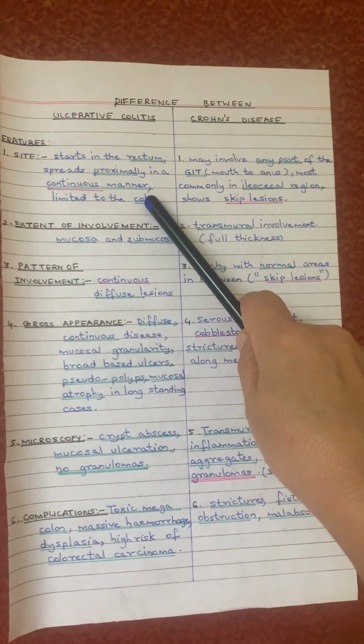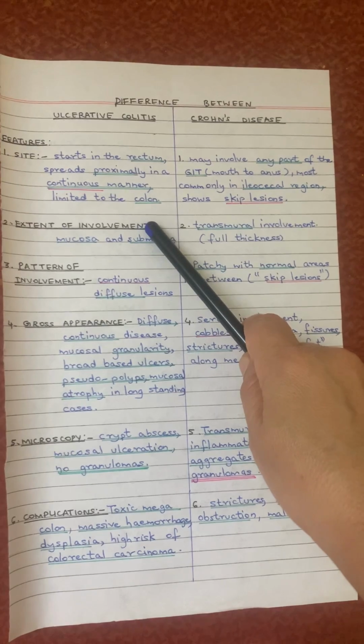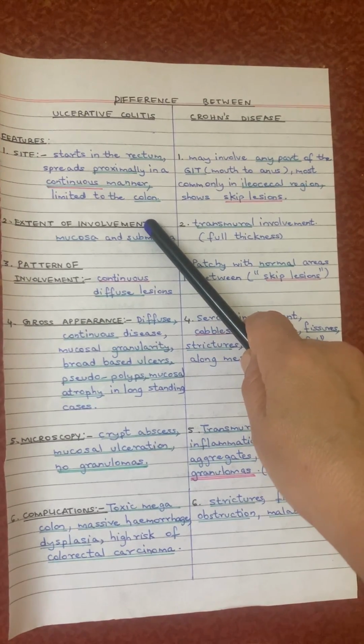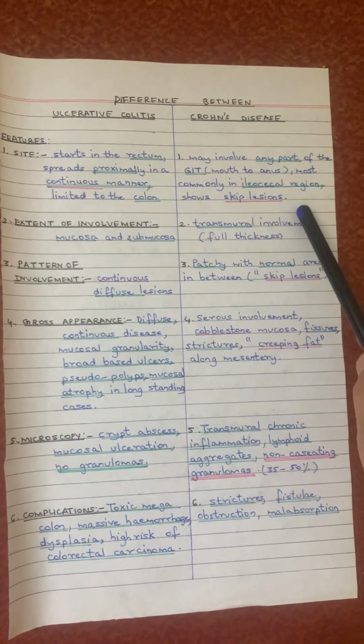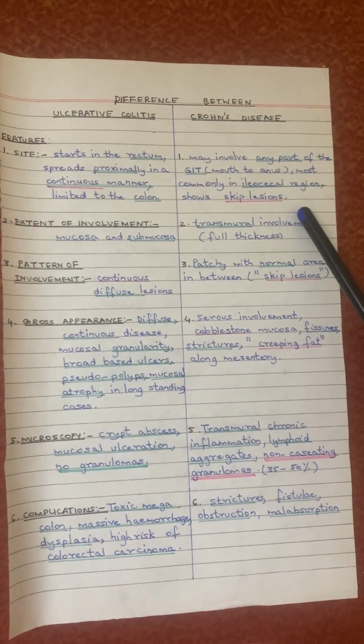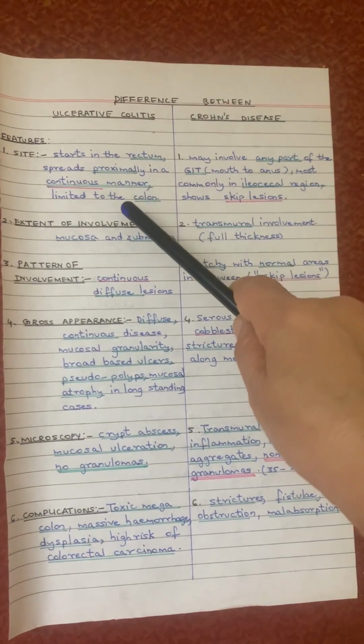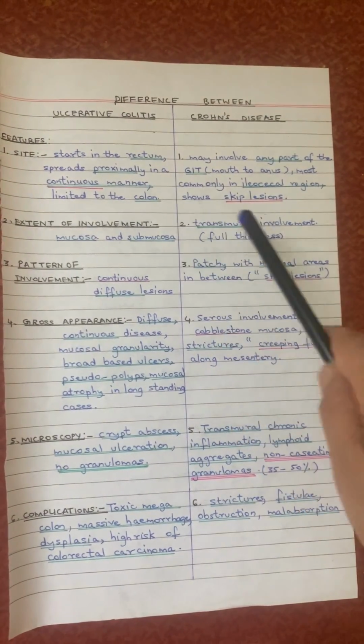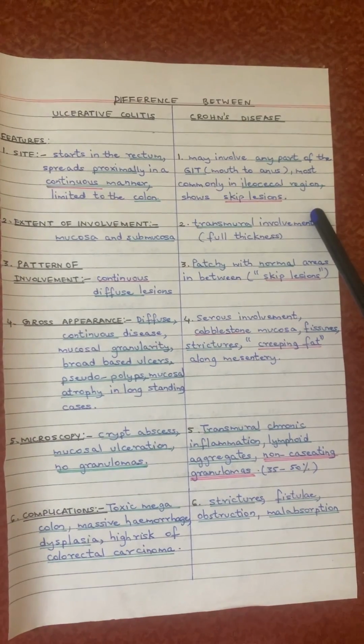In ulcerative colitis, this starts in the rectum, spreads proximally in a continuous manner limited to the colon, whereas in Crohn's disease, this involves any part of the GIT from mouth to anus, most commonly in the ileocecal region, and this shows skip lesions. So the important point to remember here is, here there will be continuous manner, here there will be skip lesions. Okay.